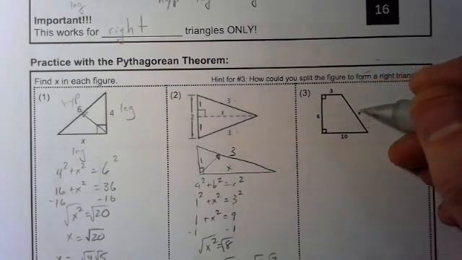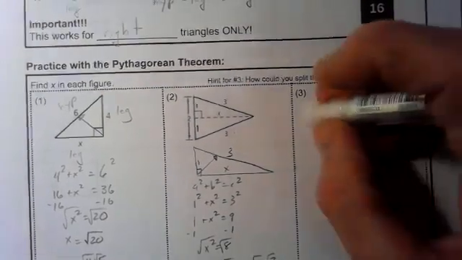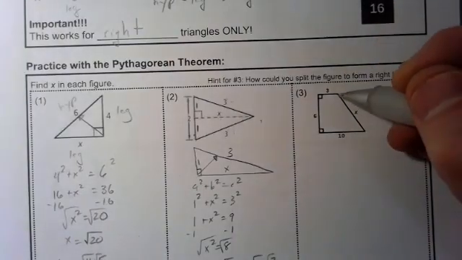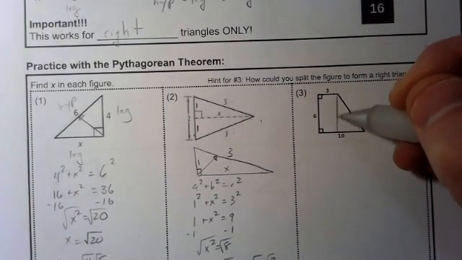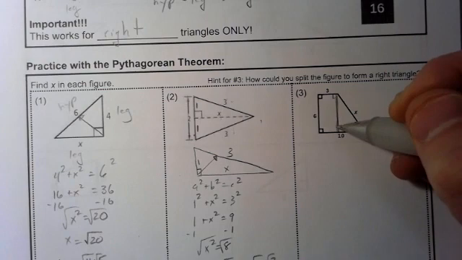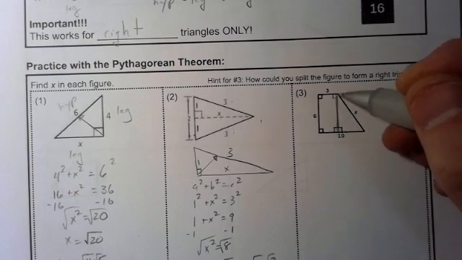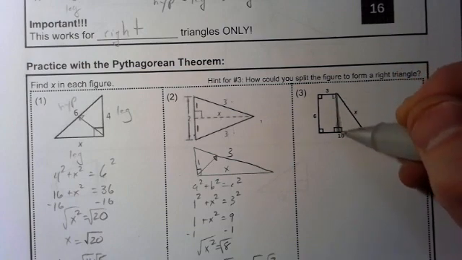Draw it this way. No, that's not going to work. What if I took a line and just dropped it straight down here and created a rectangle right there. That would give me a right triangle right there. This one right here. All right, so now I got to figure out my distances.